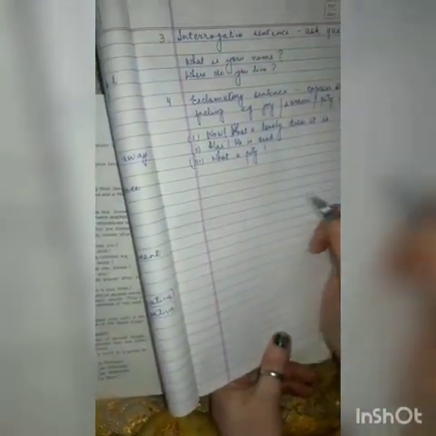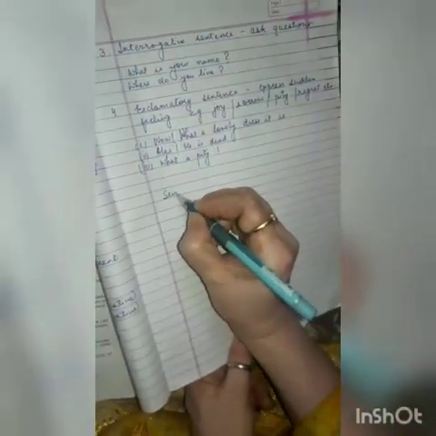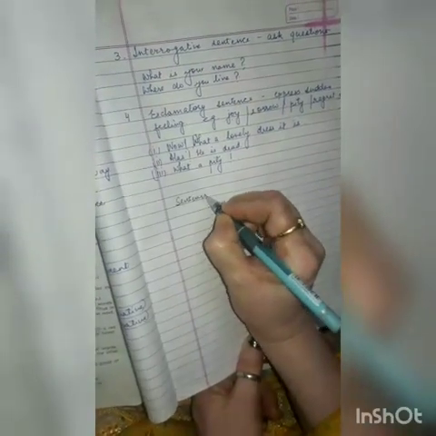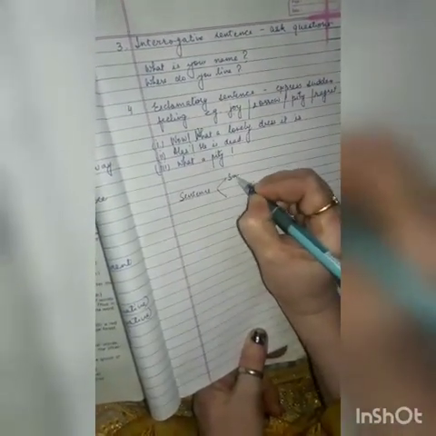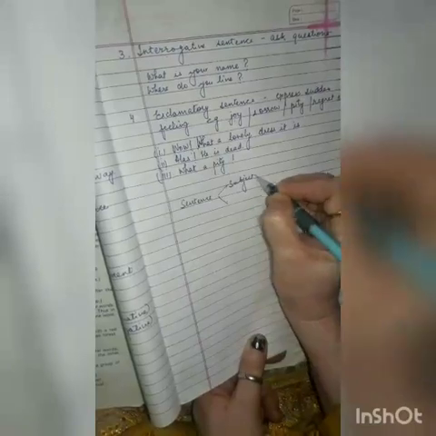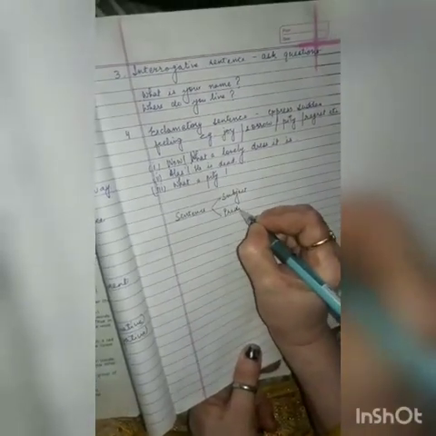Now the next topic is subject and predicate. Every sentence has two parts. One is subject and the other one is predicate.